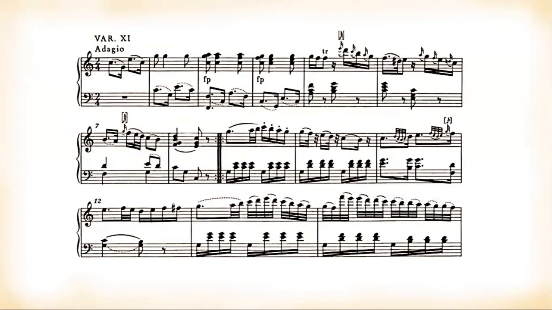Here right now. Yeah, that's kind of an adagio feel. Now it'll start to pick up.